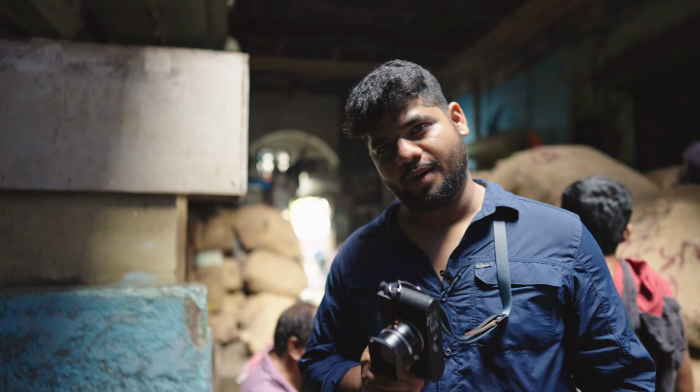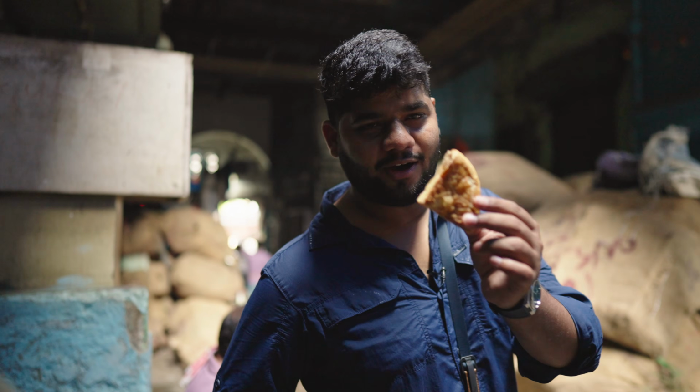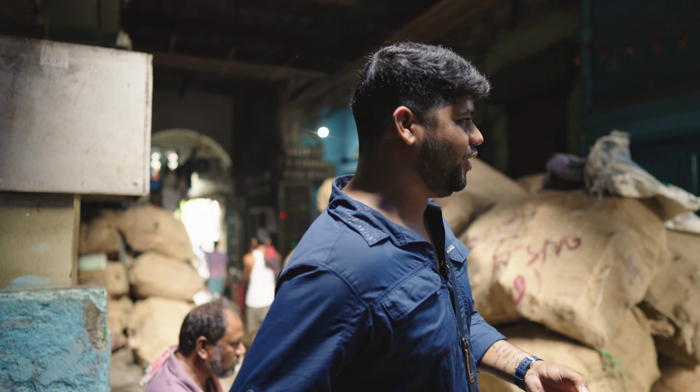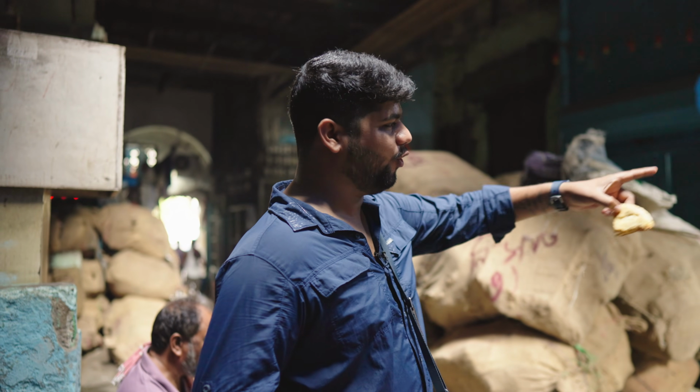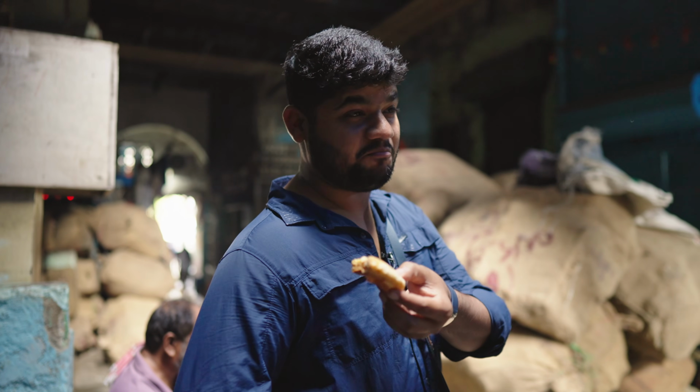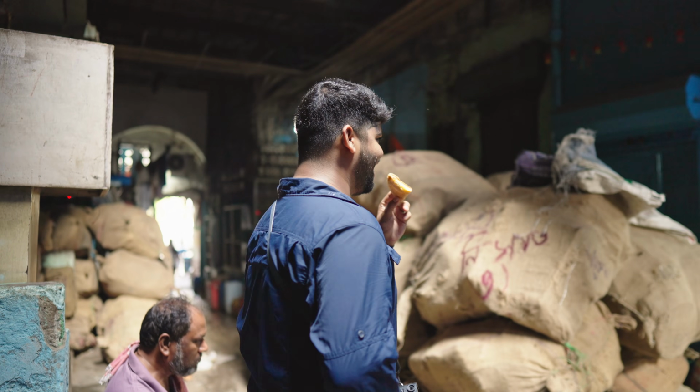This is also the fun part of shooting in India. You always get offered something to eat. I was just shooting and I think it's their tea time, so everybody was getting a tea, and the uncle who owns the shop offered something for all of us, and it's pretty amazing.